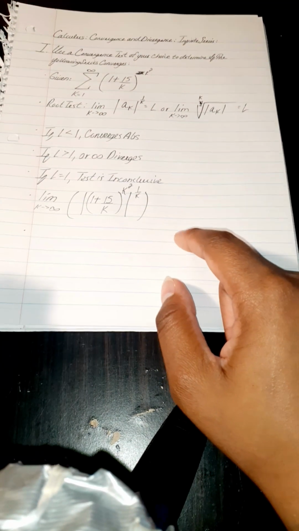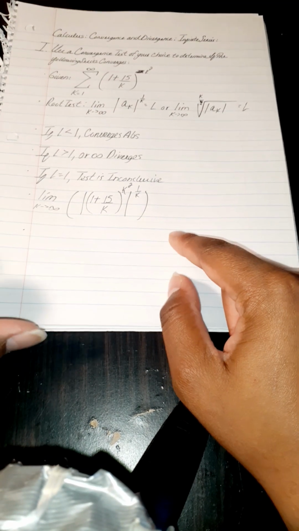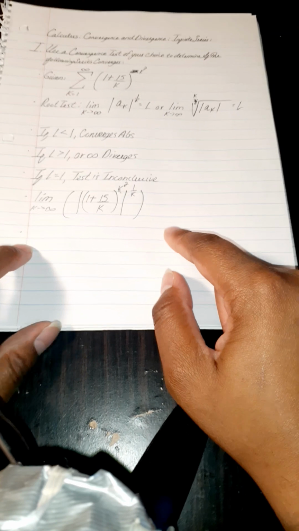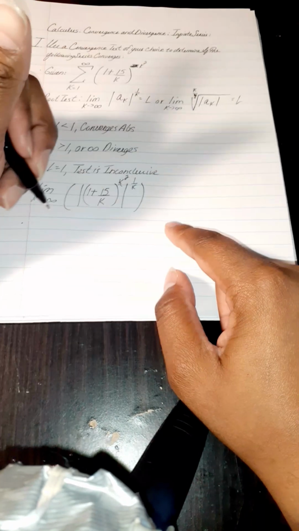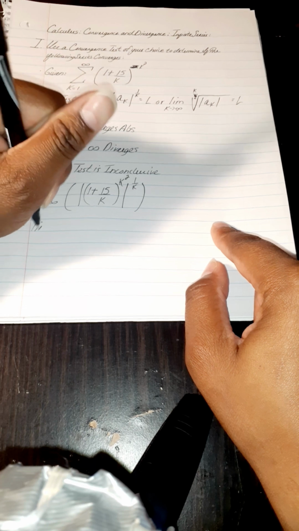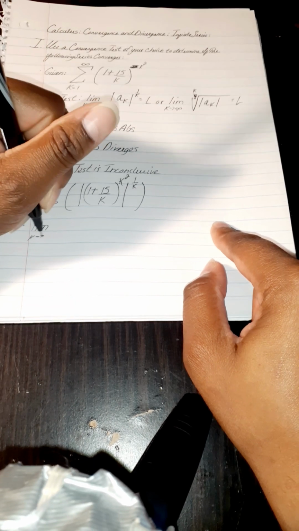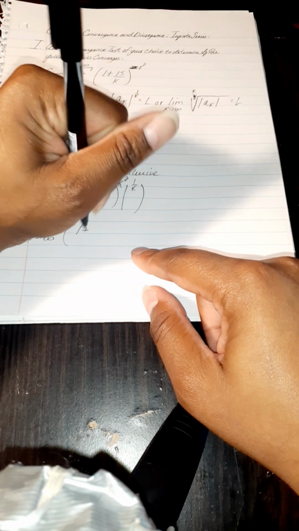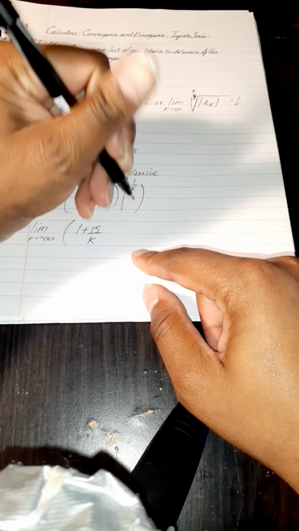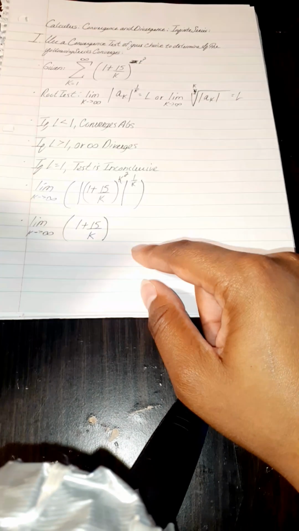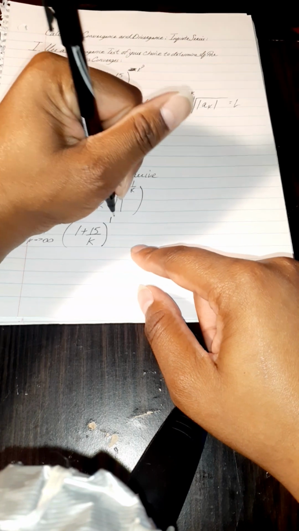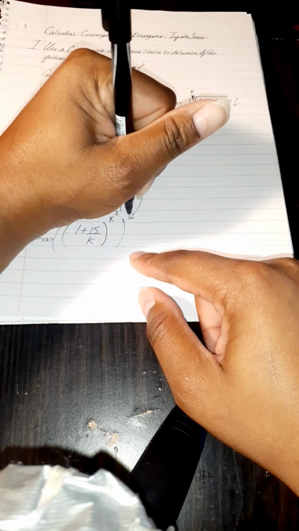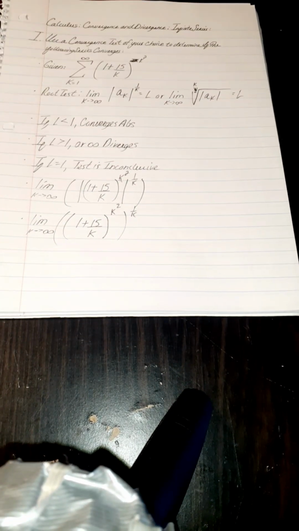Now recall that (1 + 15/k)^(k²) is going to be positive for k greater than or equal to 1. So we can drop the absolute value bars, and we can do a little simplification as well. We'll have the limit as k goes to infinity of (1 + 15/k) all raised to the k squared, and that's all raised to the 1 over k. Hopefully that makes sense so far, how I got there.